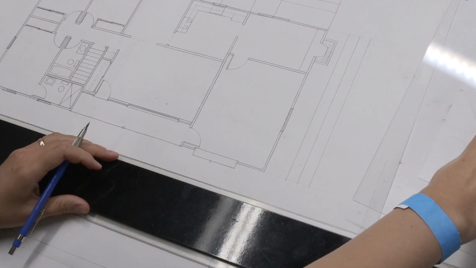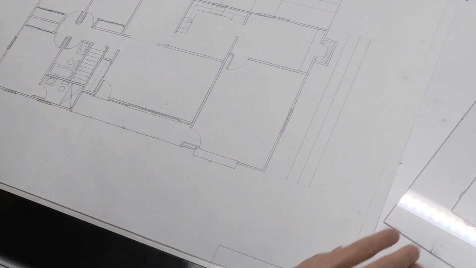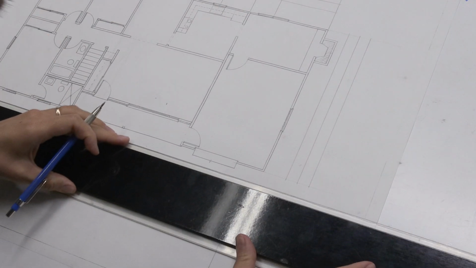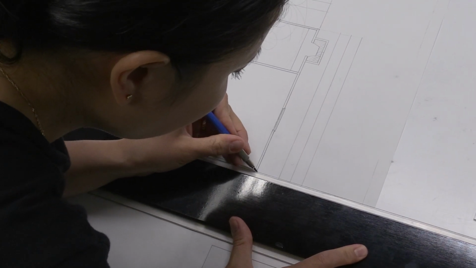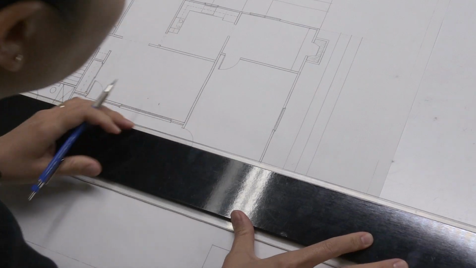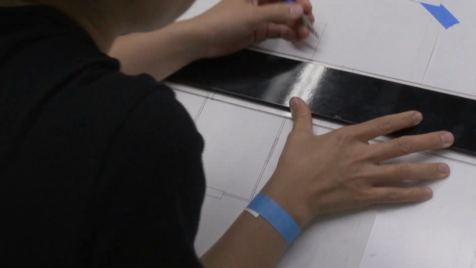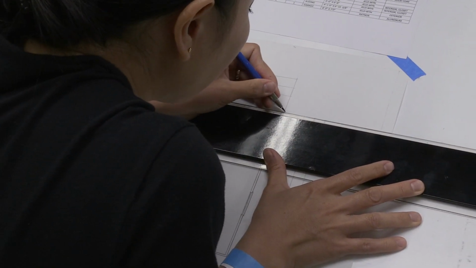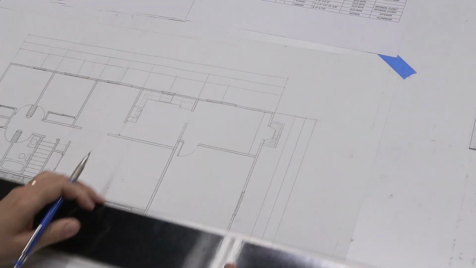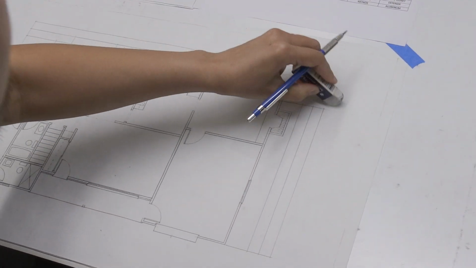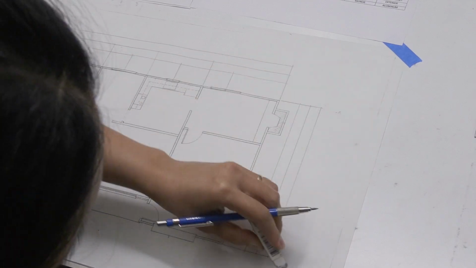Okay. And I'm gonna just darken those lines. And those dimension lines start a little bit over the floor plan, the outside walls. And you can erase those lines that we don't need anymore.